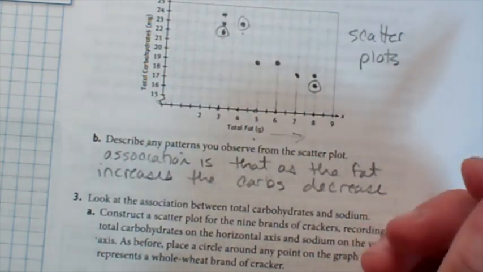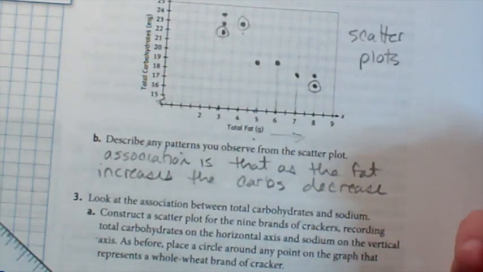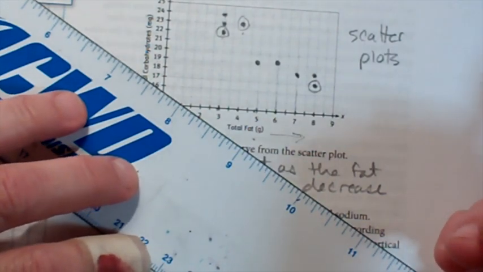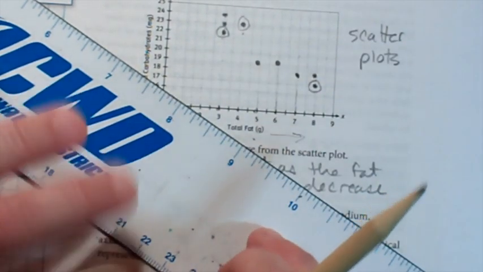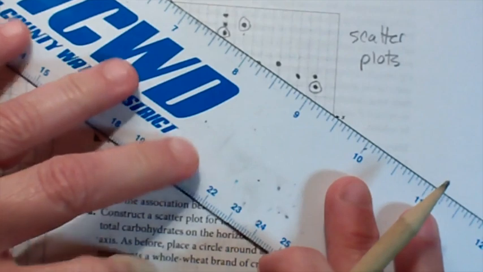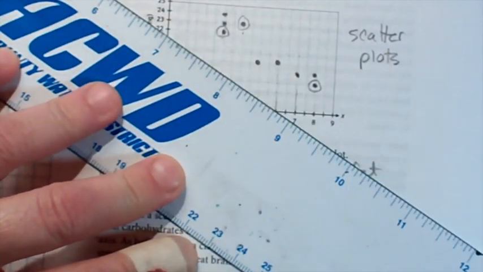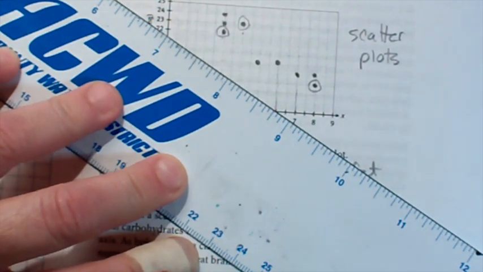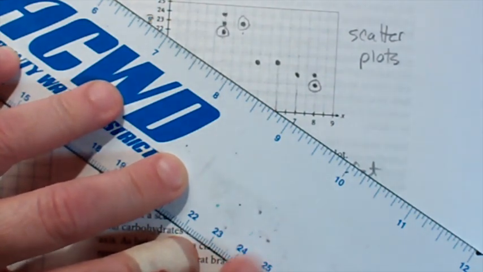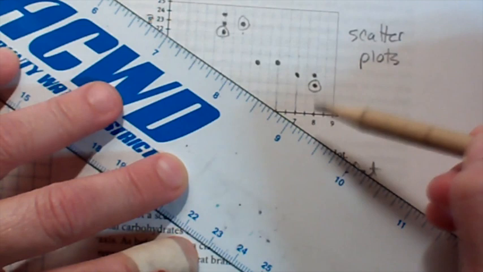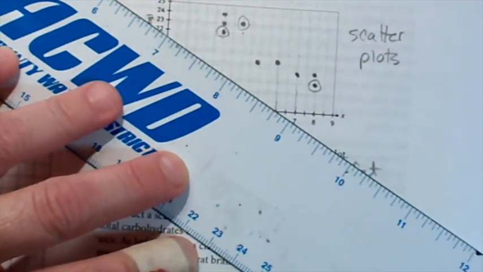So when I'm drawing a best fit line, of course I'm going to use a ruler. Don't be silly. And I'm trying to find a line that goes through the middle of the data. I'm not trying to connect points. This is not dot to dot. I'm going to draw a nice straight line, and I'd like it to be in the middle of the data. I'd like to have about the same number of points above the line as I have below the line.